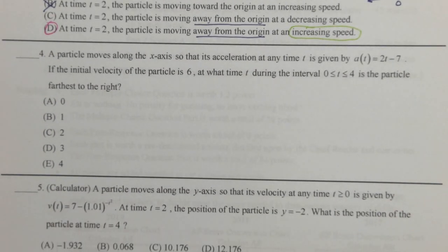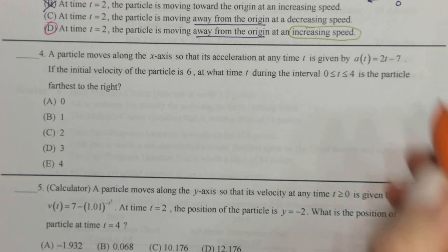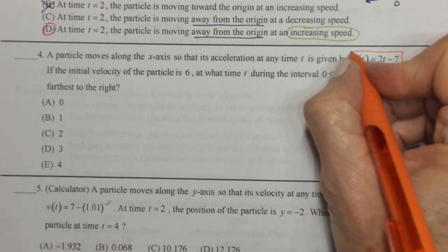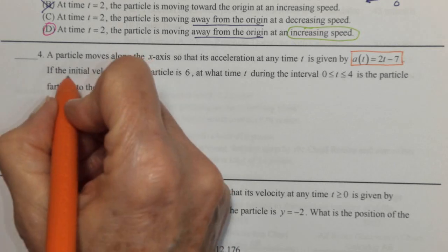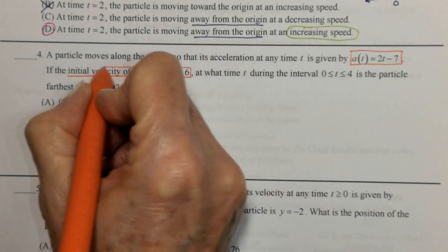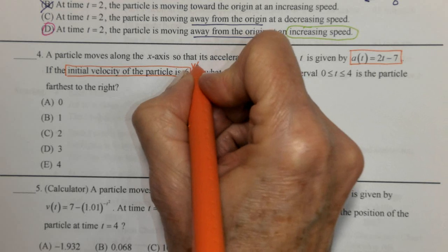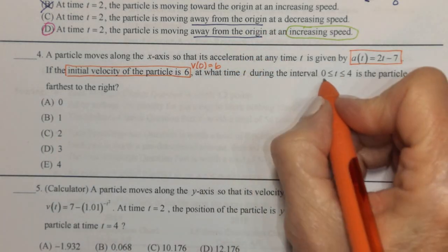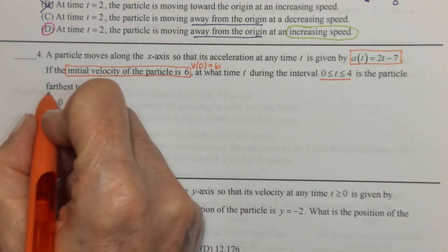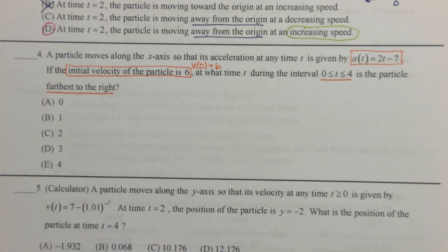Next up, we have a particle moving along the x-axis so that its acceleration at any time is this expression. Okay, they're giving us acceleration this time. And this one is a no calculator one, by the way. If the initial velocity of the particle is 6, so v at 0 is 6, at what time between 0 and 4 is the particle farthest to the right?